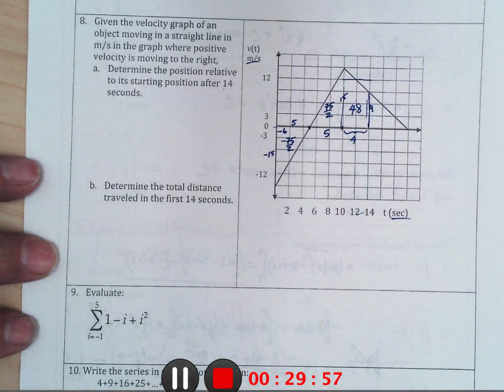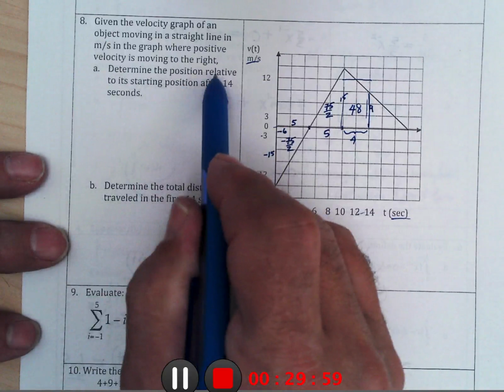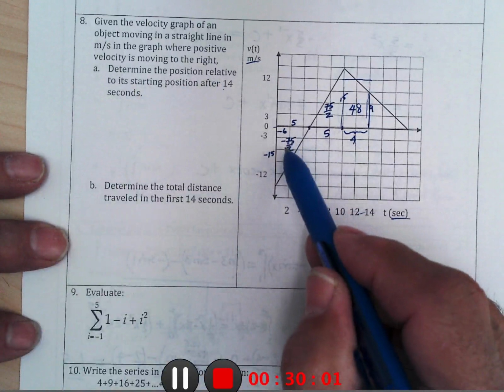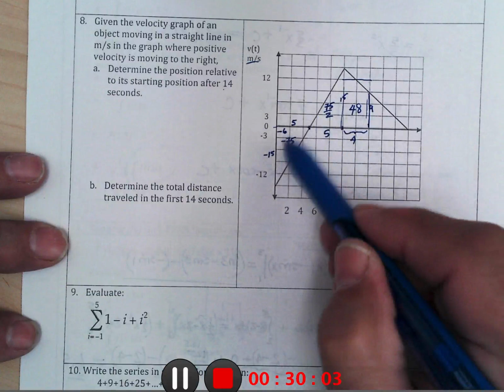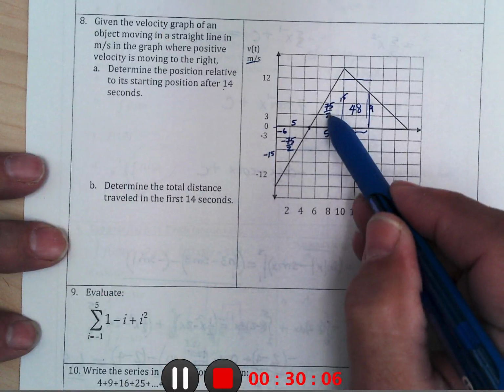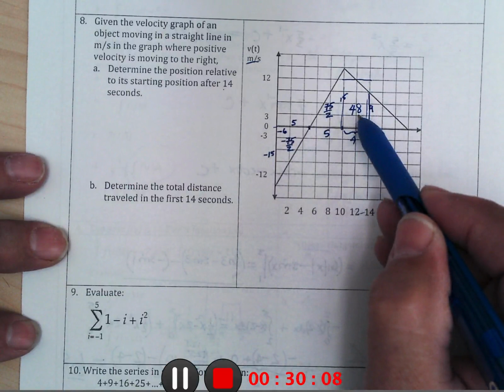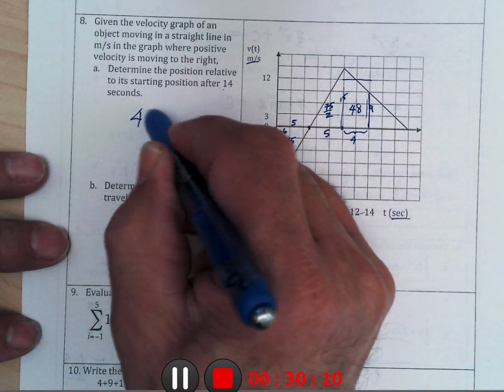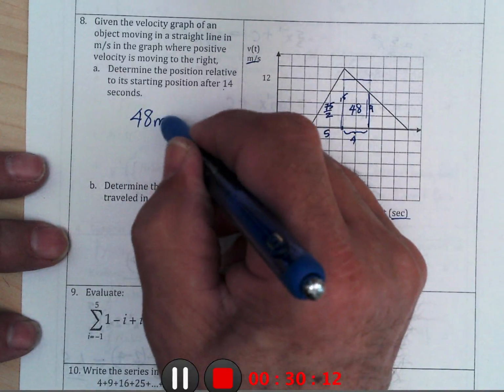So relative to its original position, it went backwards, so left that much, then it got it all back, and then it went 48 more, so it's 48 meters to the right.